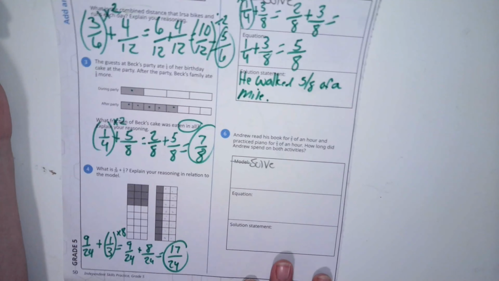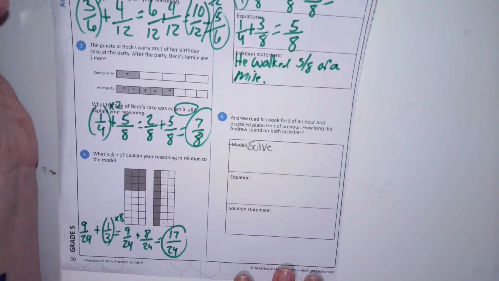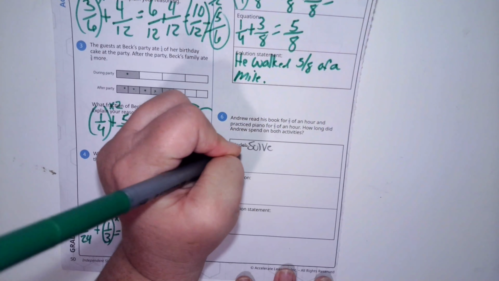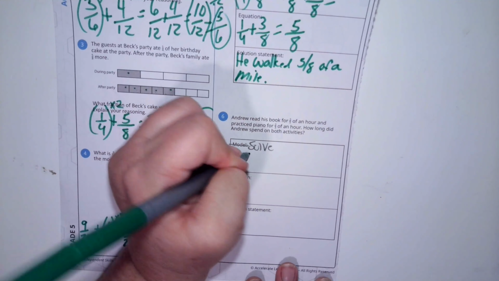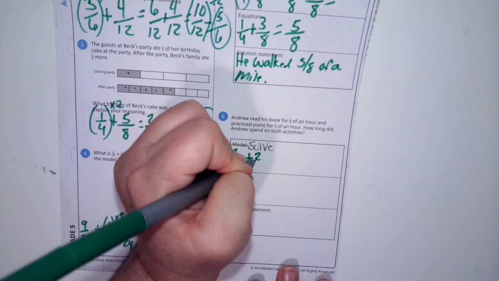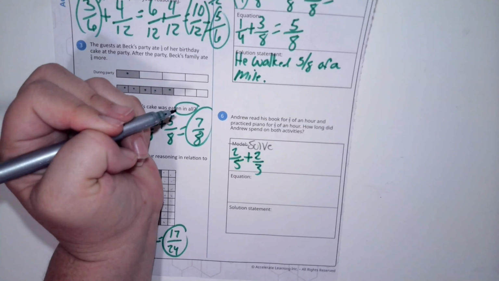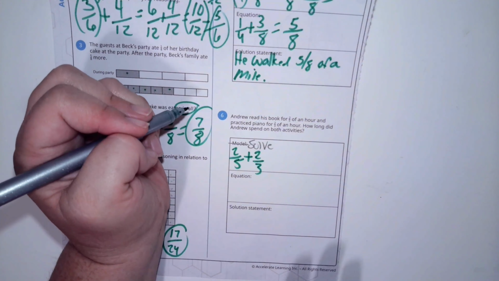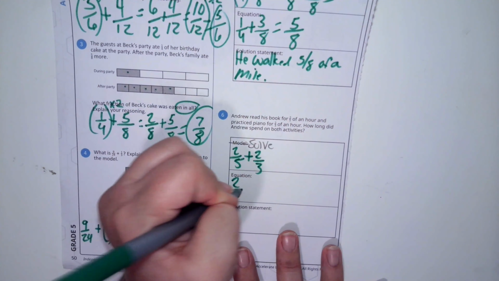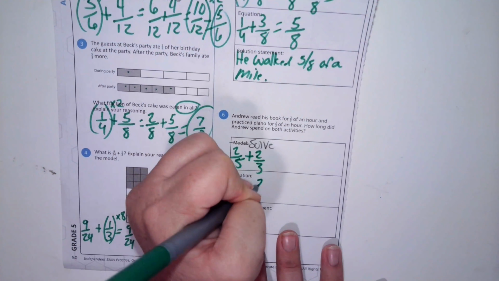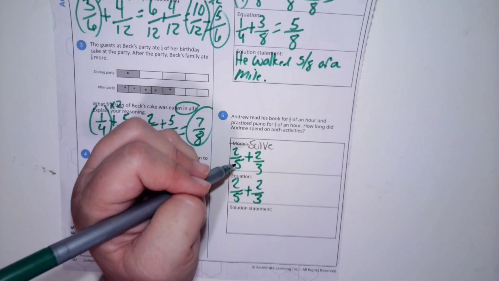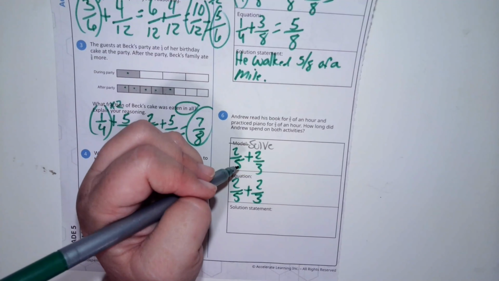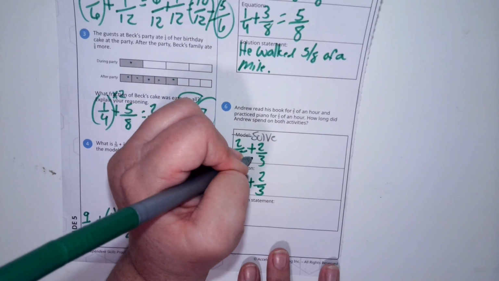Looking at number 6, Andrew read his book for 2/5 of an hour. And he practiced piano for 2/3 of an hour. How long did he spend on both activities? So I'm going to add those together. So that's my equation. 2/5 plus 2/3. Oh, 3 can't go into 5. That's my first question. The answer is no. So here's when we do our trick.